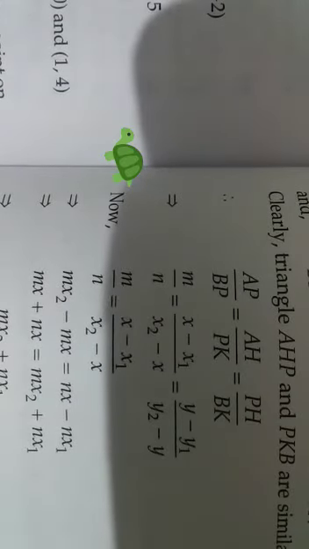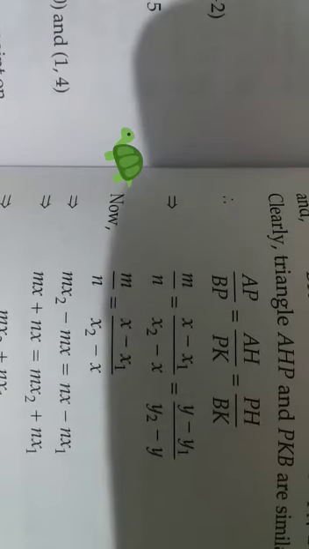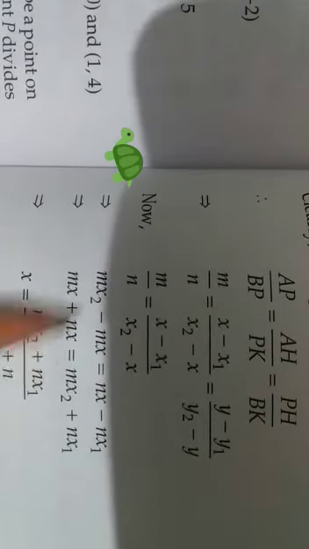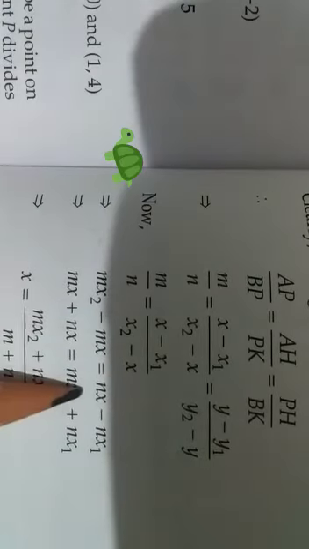Now taking m by n is equal to (x minus x1) by (x2 minus x), we will solve this.